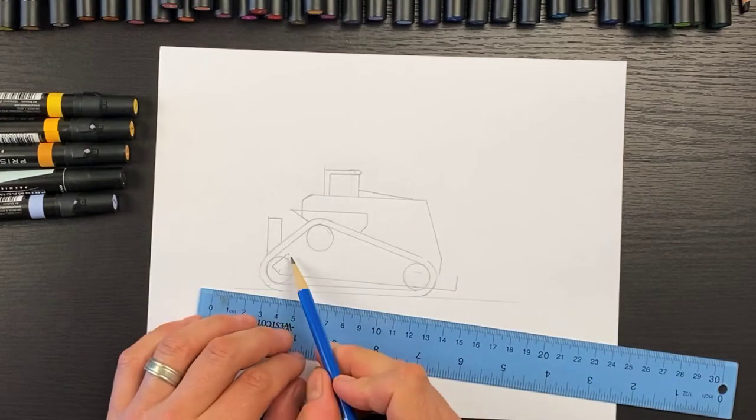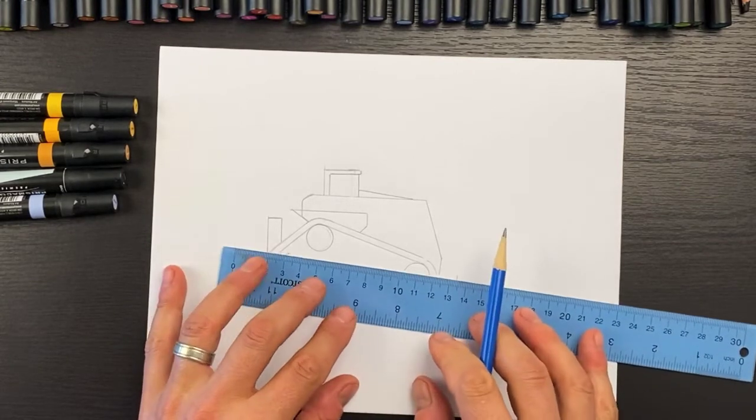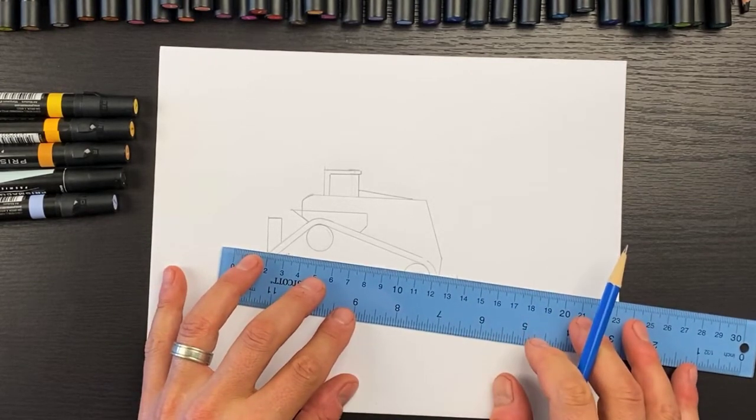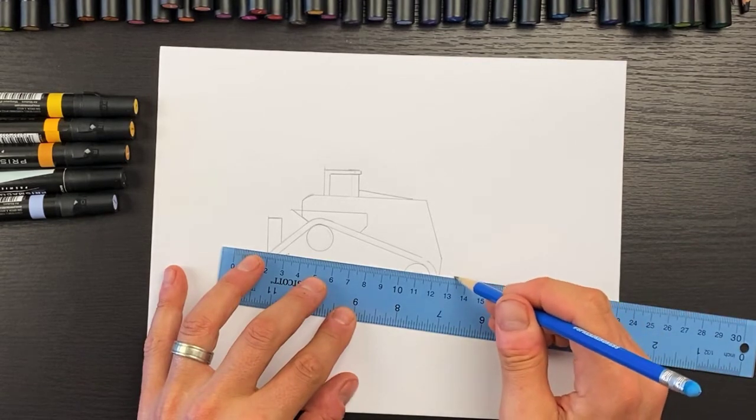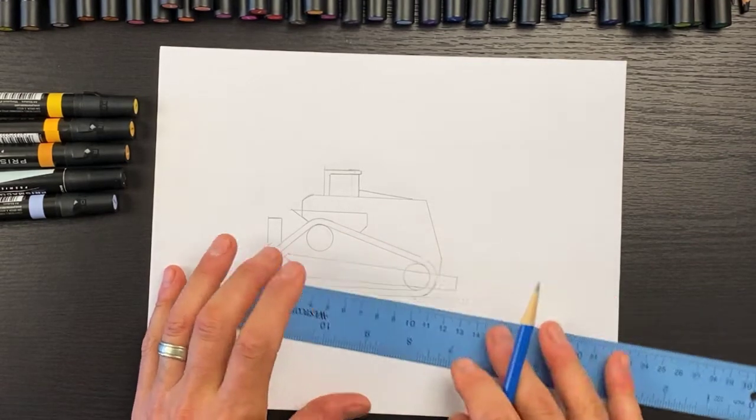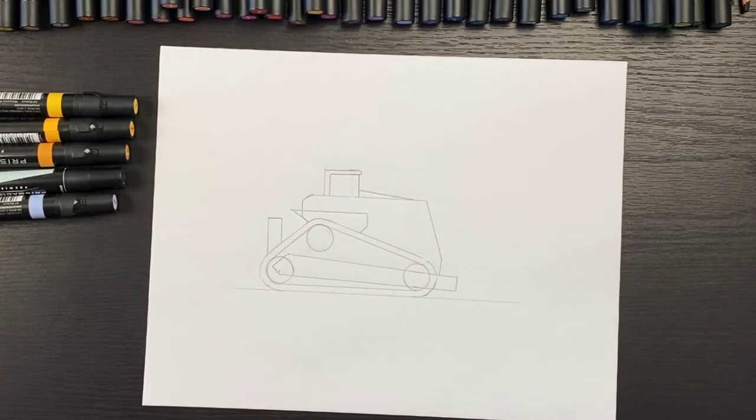Okay, so I'm going to go like that across. All right, so something like this. And you can just draw that straight across, just like that. Okay, cool. Now, let's draw this piece in the front.